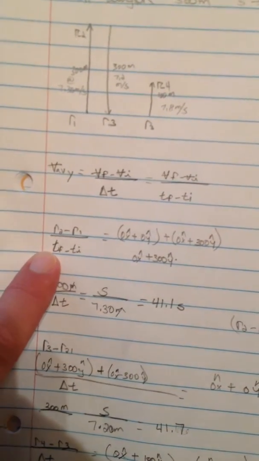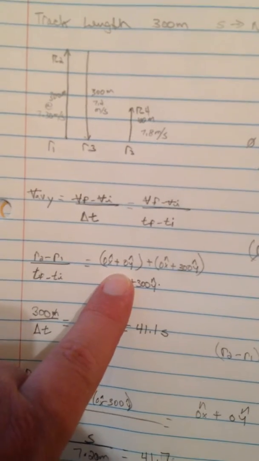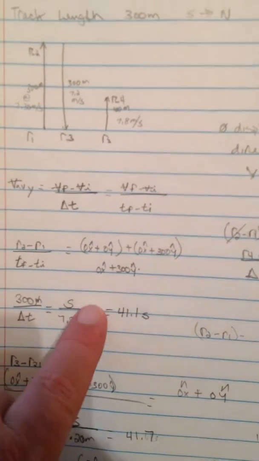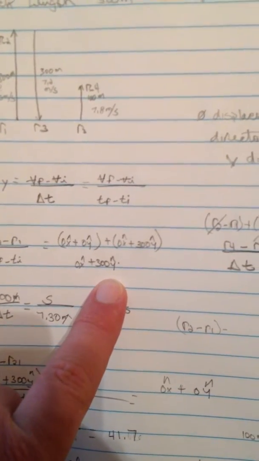Right here we have R2 minus R1. We put it into x and y components. That leaves us with our x and y component, 0 x hat, 300 y hat. We do the same thing on the next one.